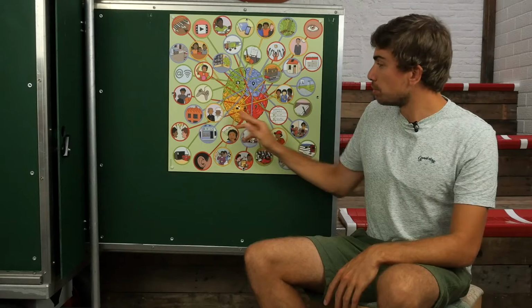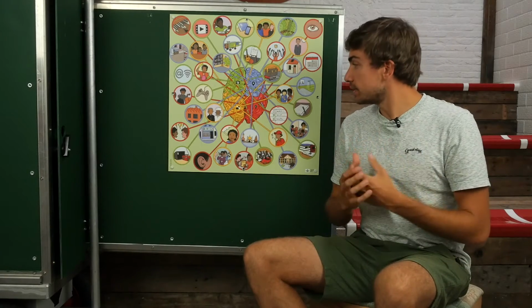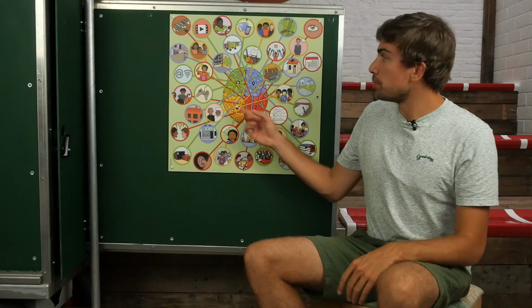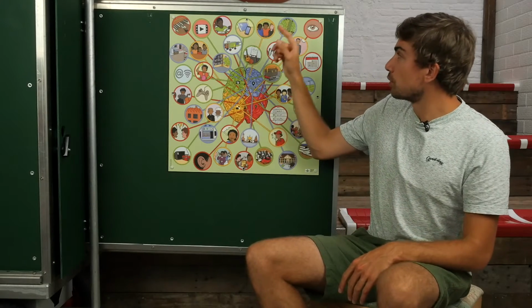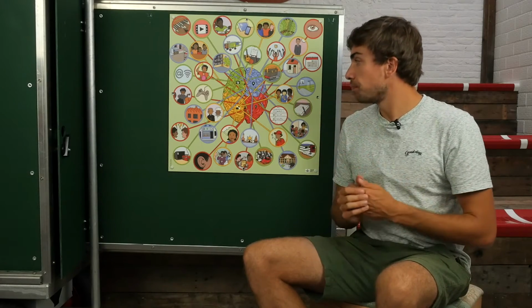And last but not least, you'll see the yellow part of the brain, and this symbolizes different persons you can learn something from. Maybe you learn from religious leaders, you learn from friends, from a teacher, or from your family. So these are the 4 categories that are related to learning.